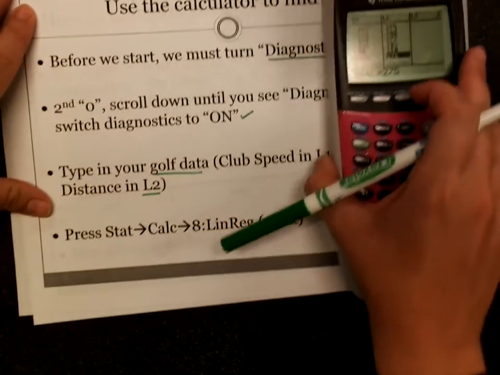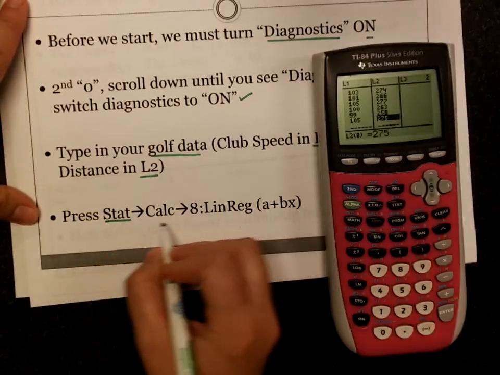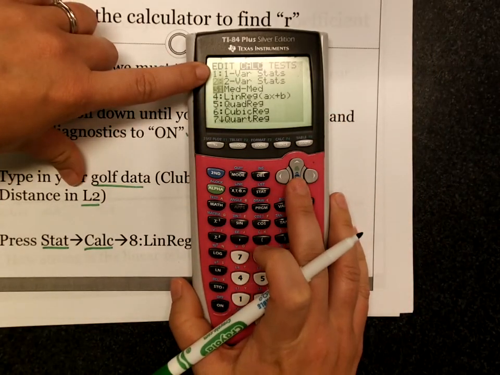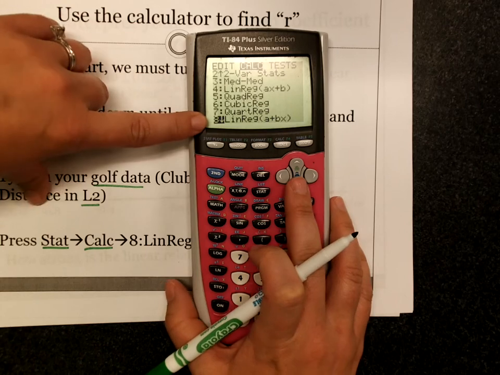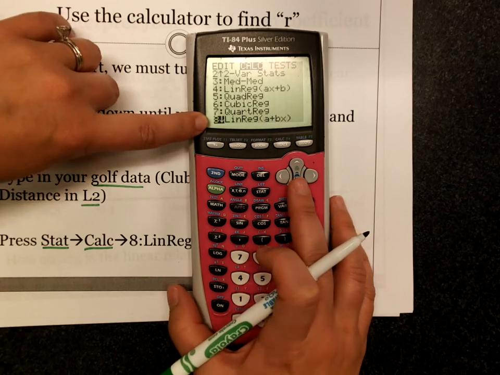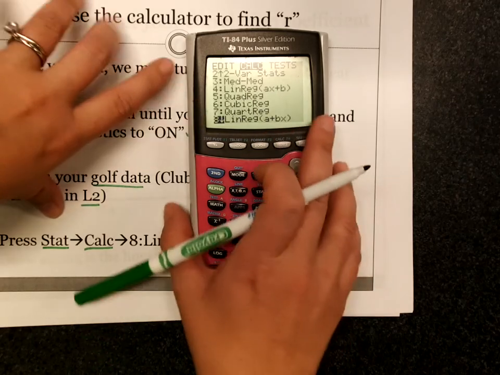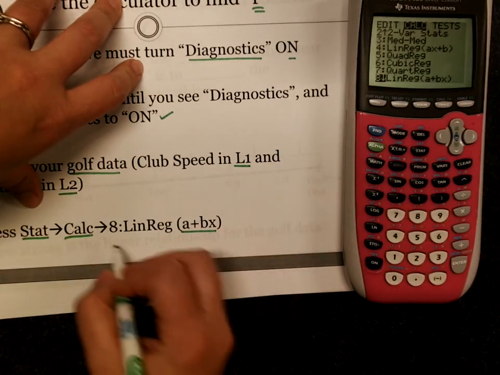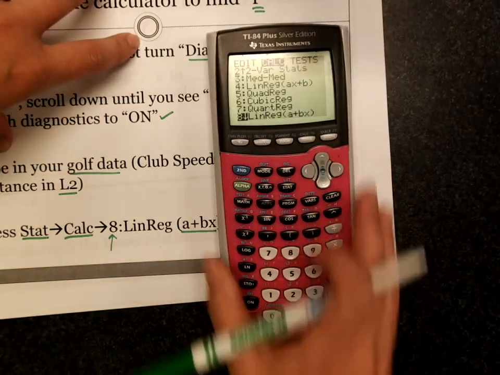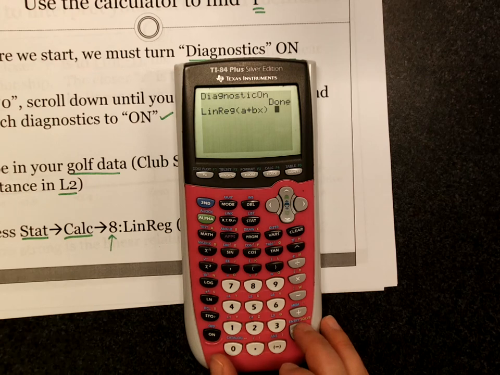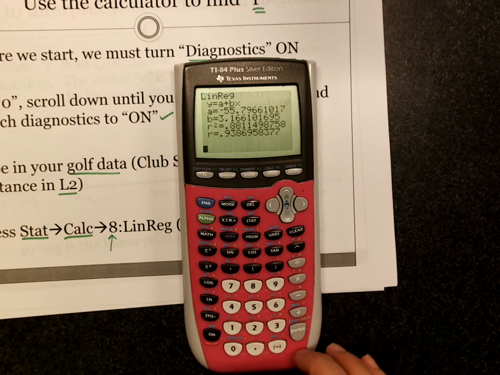Then we're going to push Stat Calc, which we've done before. Instead of one of our stats, we're going to go way down to option 8, which says LinReg, which stands for linear regression. And it says A plus BX. That's the one we want, the one that says A plus BX. It's option number 8. You hit enter once. And then the newer calculators will prompt you for L1 and L2, you should just be able to keep hitting enter, and then it should spit out something that looks like this.